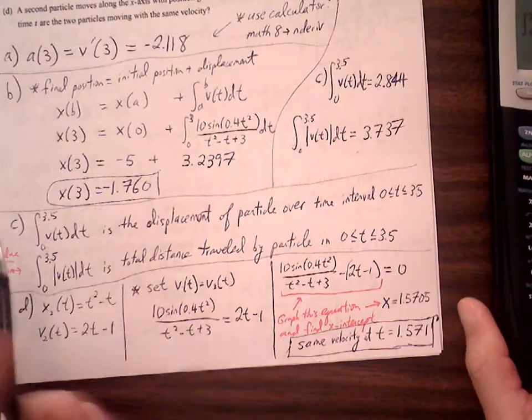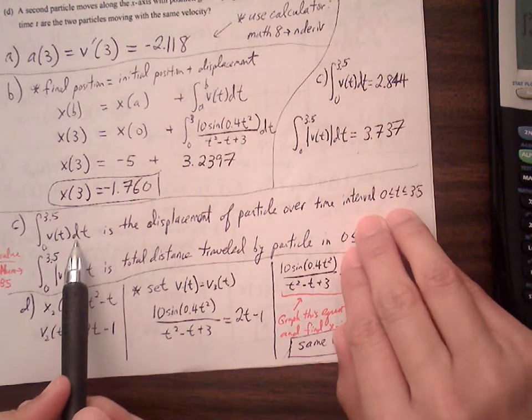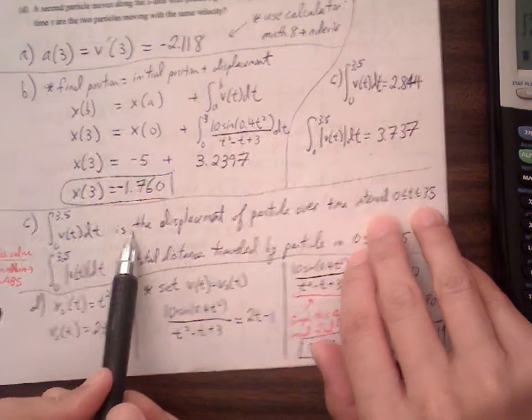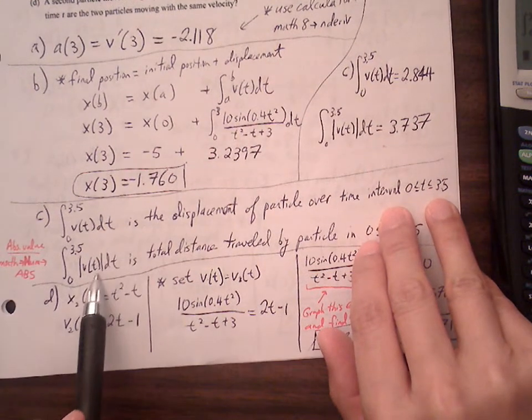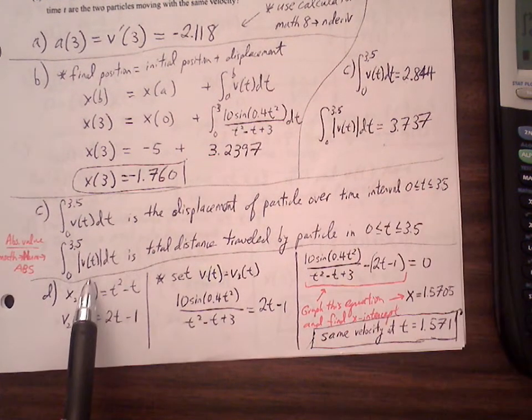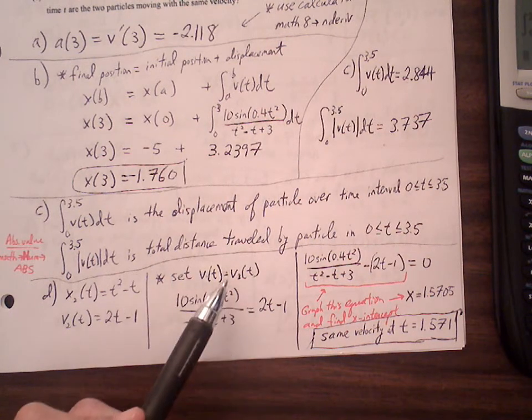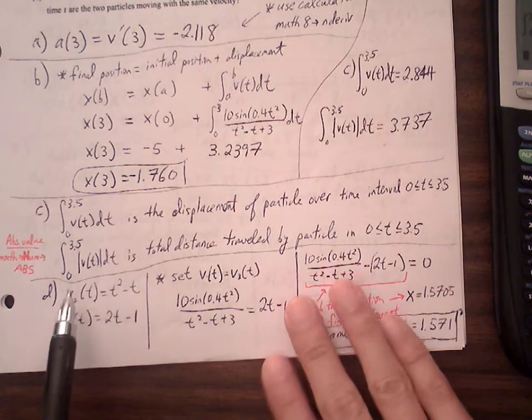So the distinction here is the definite integral of v of t is the displacement of the particle in the time interval from 0 to 3.5, and then the integral of the absolute value of v of t, dt, is going to be the total distance traveled by the particle from 0 to 3.5.